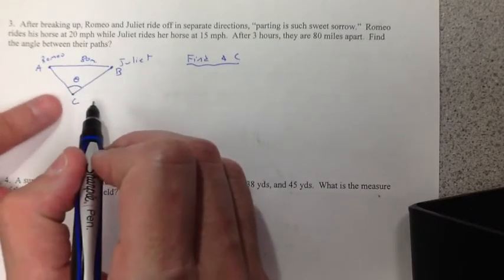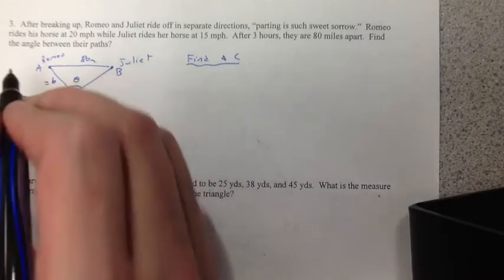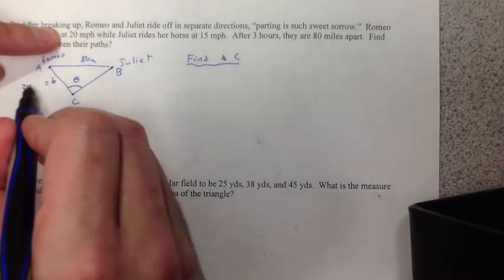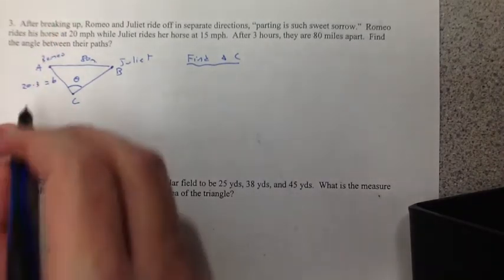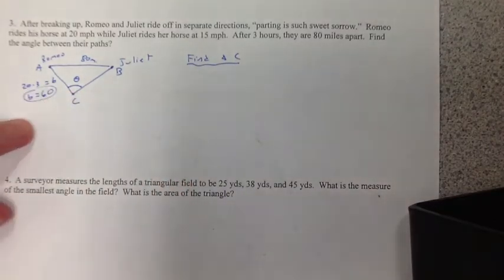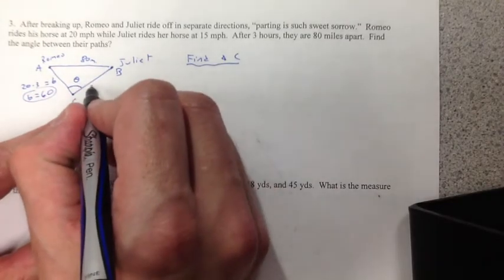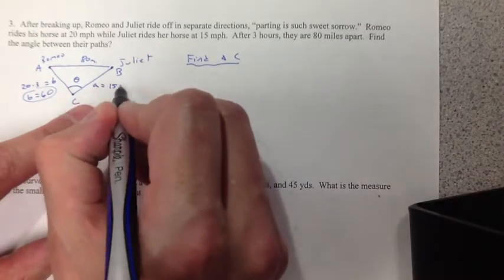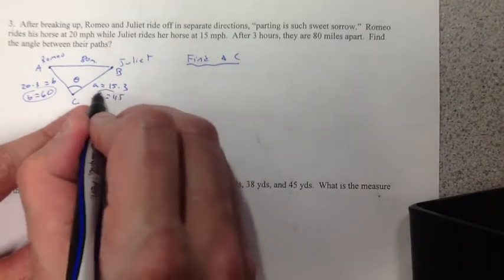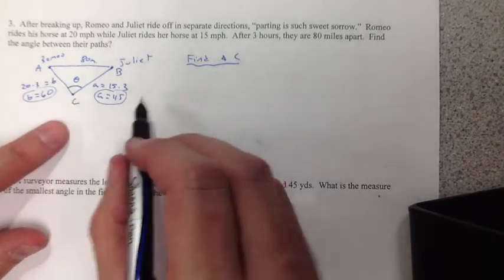But with the information they gave me, I can actually find little b. Because remember, they're telling me Romeo's traveling at 20 miles per hour, and he travels for 3 hours. So we know that b is 60. And the same thing for Juliet. Juliet is traveling at 15 miles per hour. That's going to give us a. She travels for 3 hours, so a is 45 miles. So in that time, Romeo traveled 60 while Juliet traveled 45.